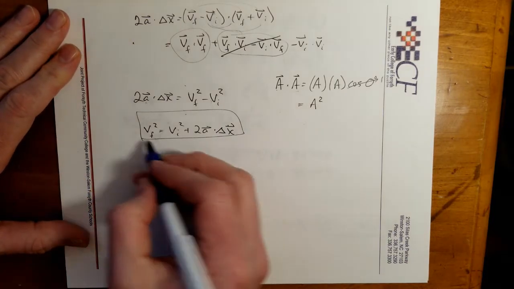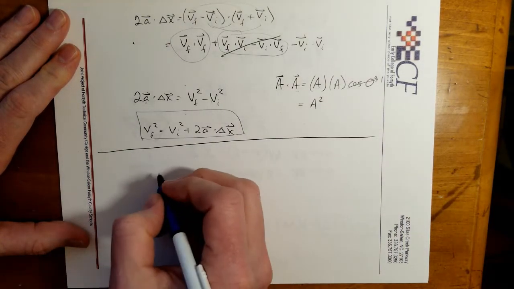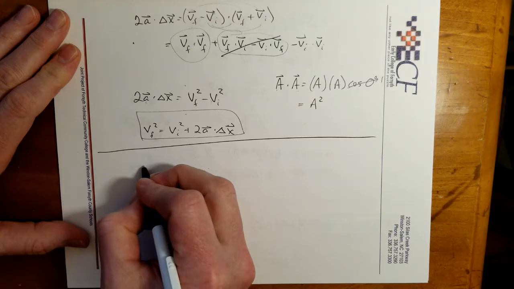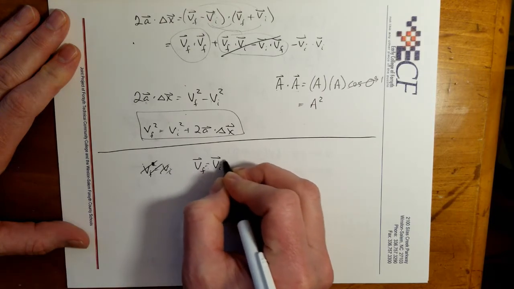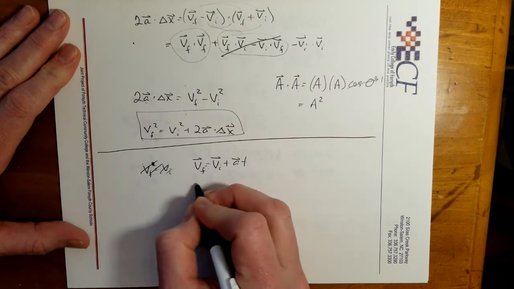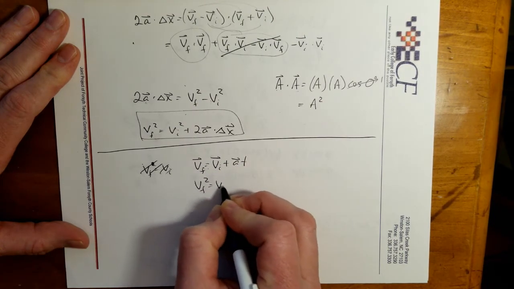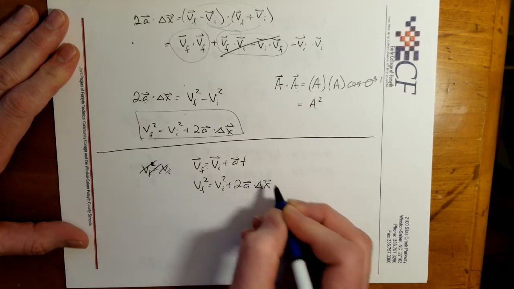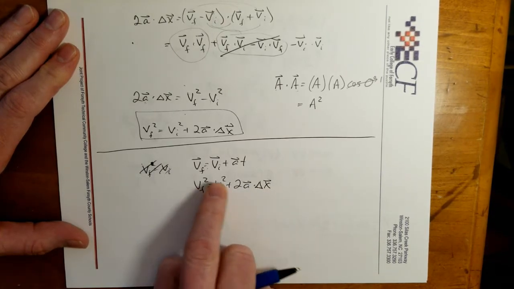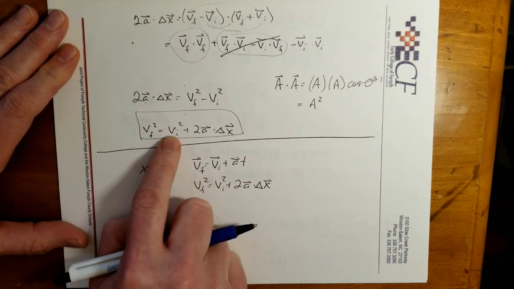I just don't remember. But the four big cake formulas we have, recapping here: VF equals VI plus AT. VF squared equals VI squared plus 2A dot delta X. Do notice that the vector symbol is gone at this point. This does produce a scalar product.